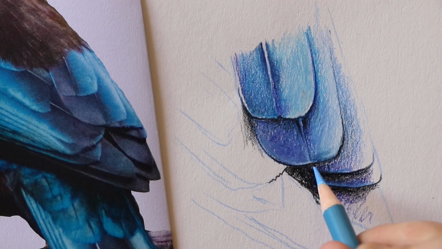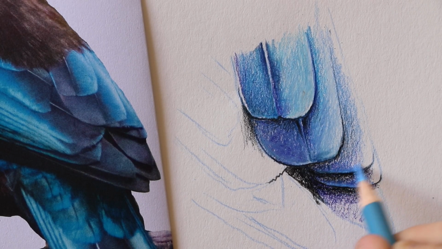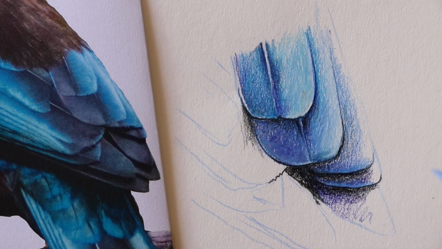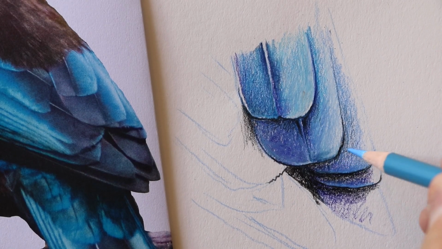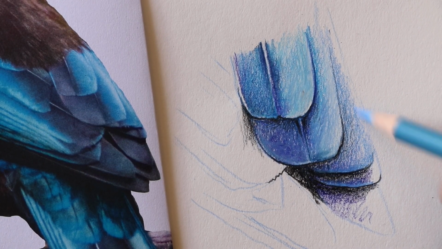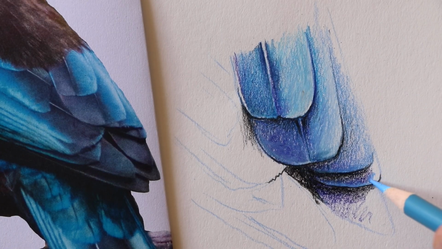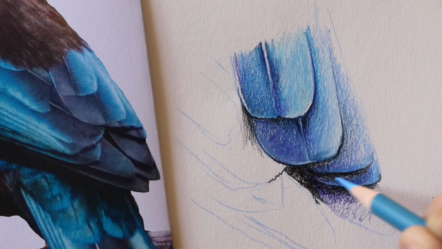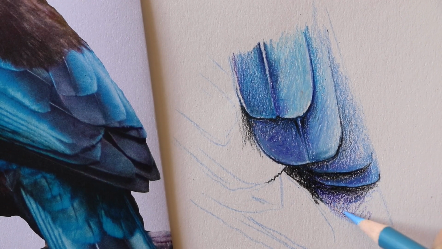And I also think it's cool, when you're doing a piece of art, you don't have to stick religiously to the colors from the reference. You're going to use that as a guide, but then you're going to make it your own. Yeah, nice.